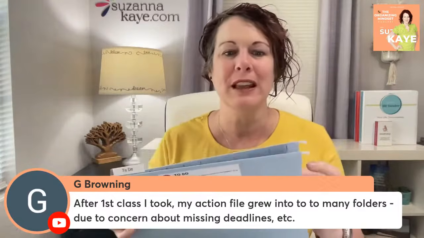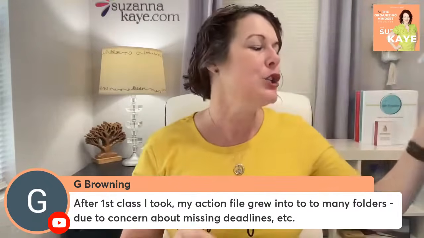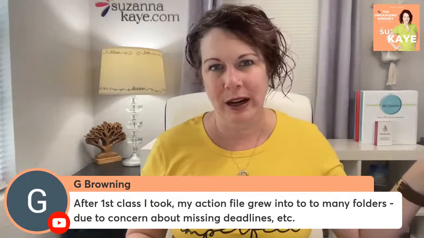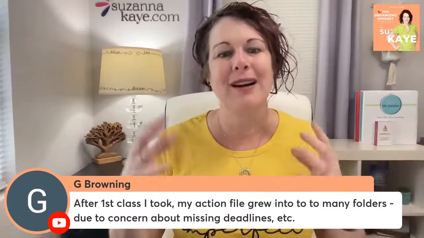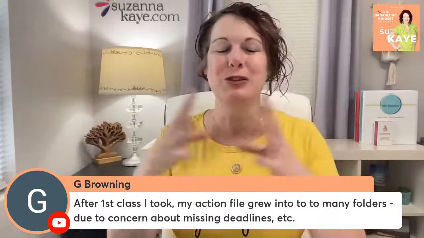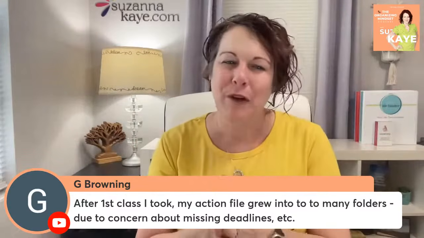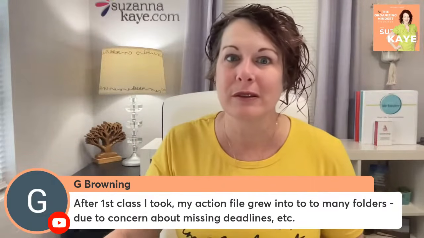And by subfolder, I just mean one of those non-hanging folders that you can stick into it. Don't put too many subfolders in there either, though, because if you do, then you're turning it into a file cabinet. And when it becomes structured like a file cabinet with too many choices, it stops working. So hopefully that helps. Really good comment.